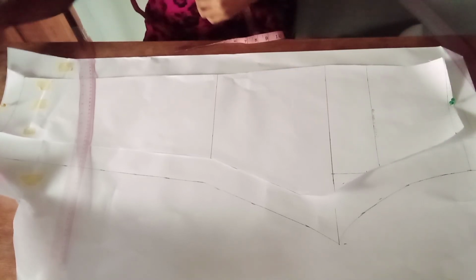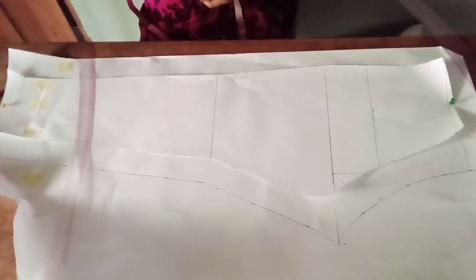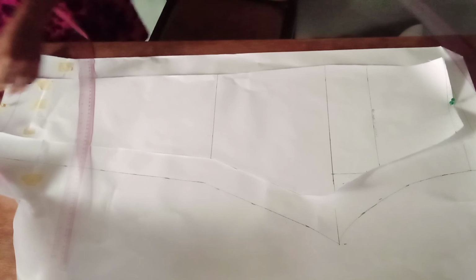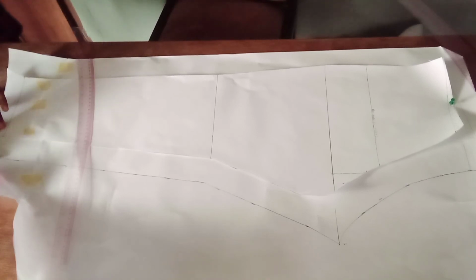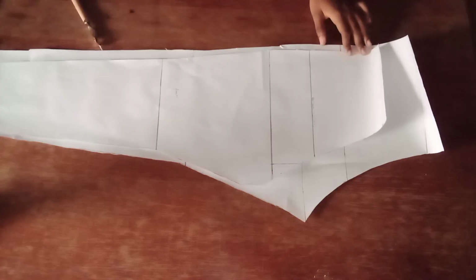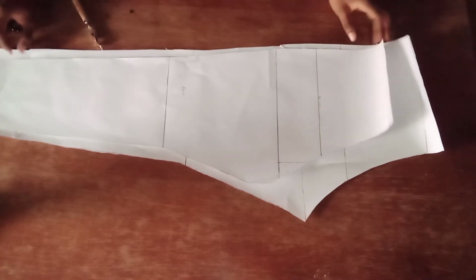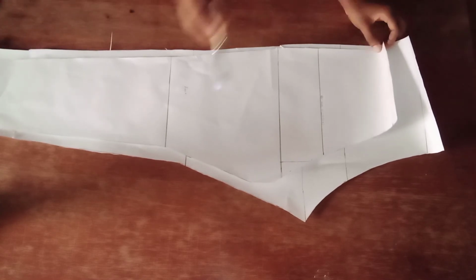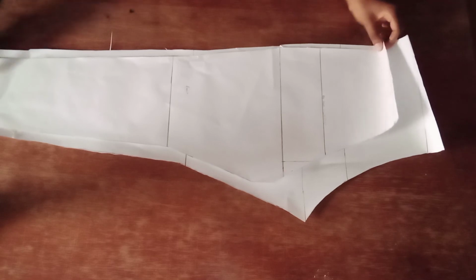So I'm just going to cut out my back pattern now and show you how it looks. After cutting, this is the finished result of my trouser pattern, the front and the back. I traced out the lines to the back and I also marked it out.